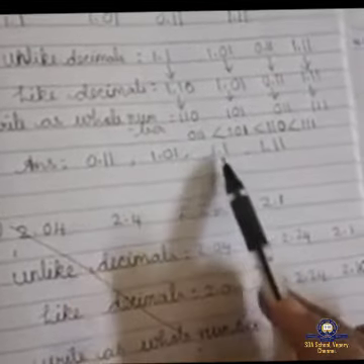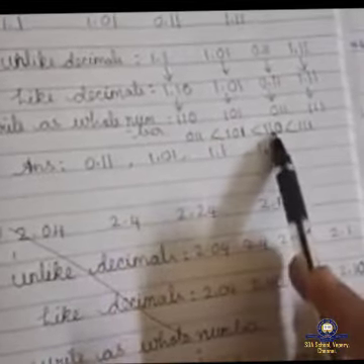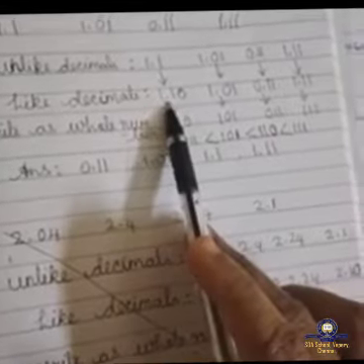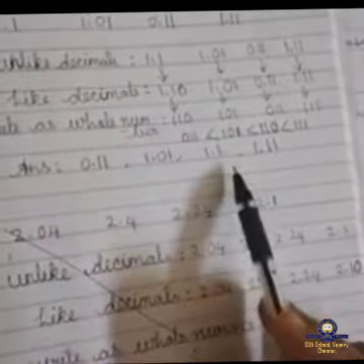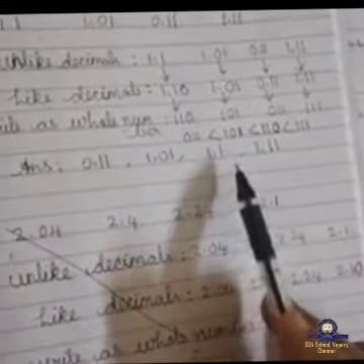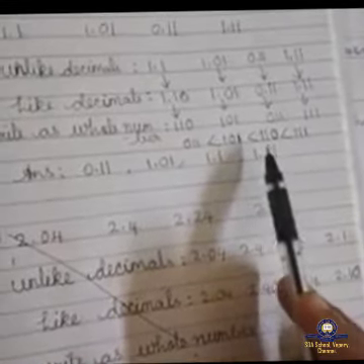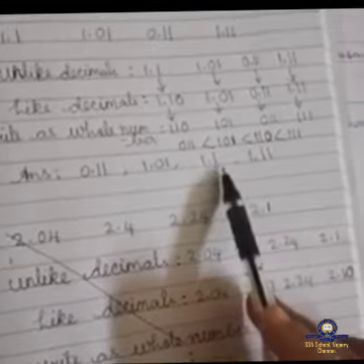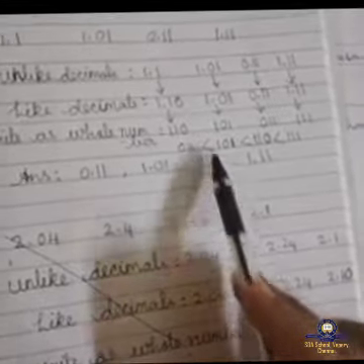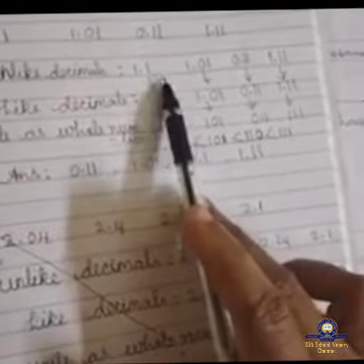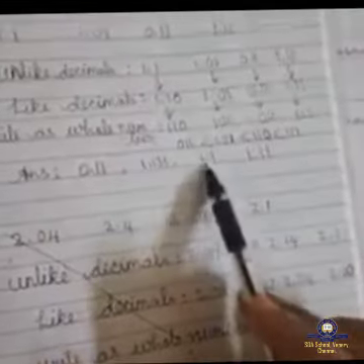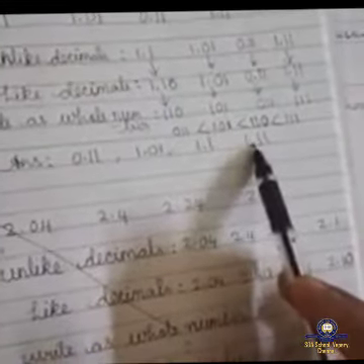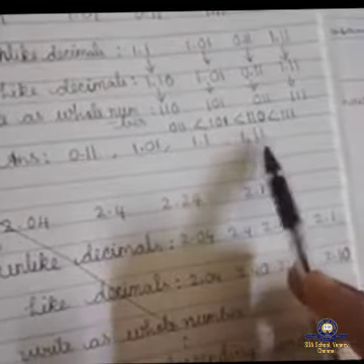1.01. Yes. Then the next one, 110. Which is the decimal? 1.10. For 110, then write 1.1. Okay, sorry, we are writing the question itself. Okay, 110 is 1.1. The next one, the last, 1.11.